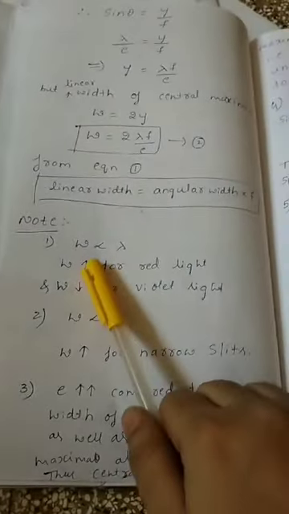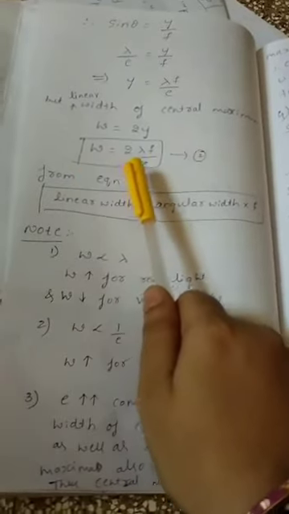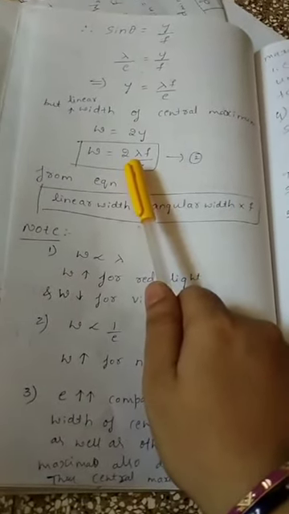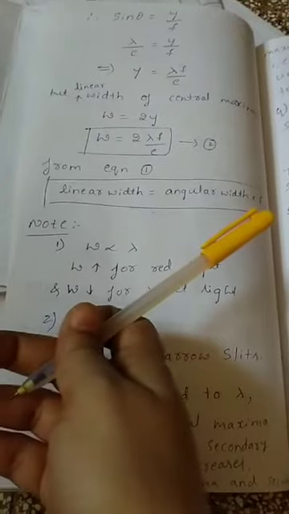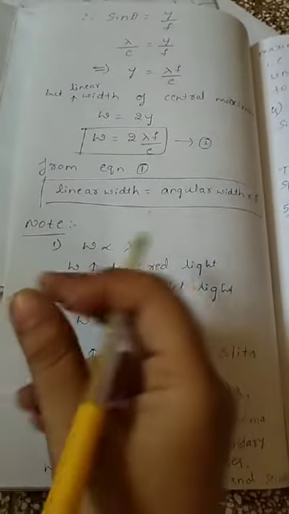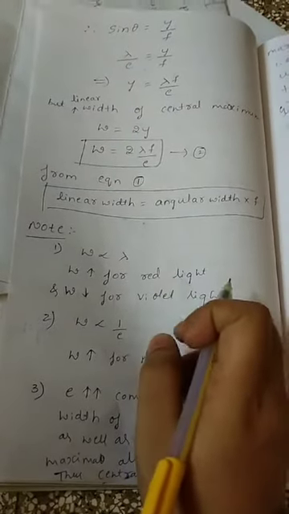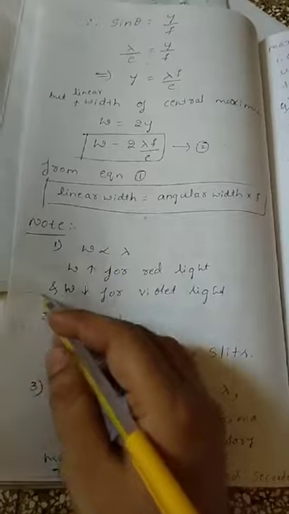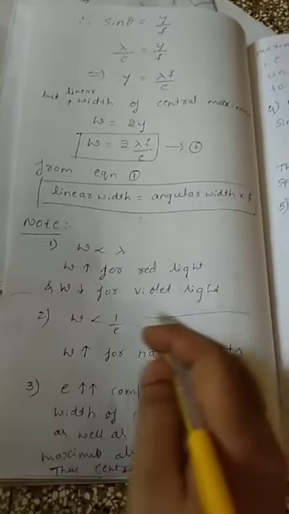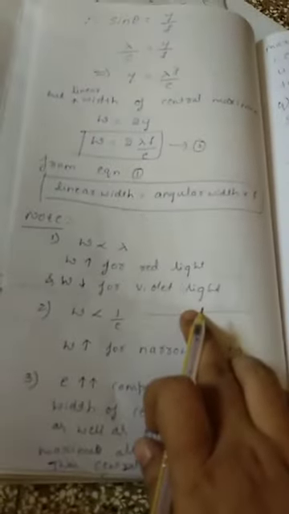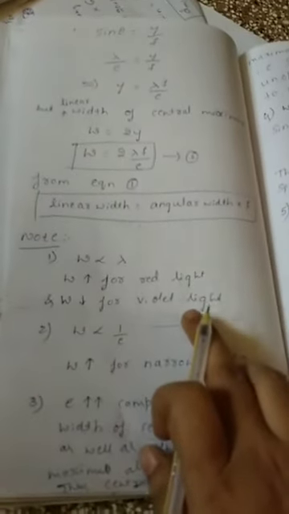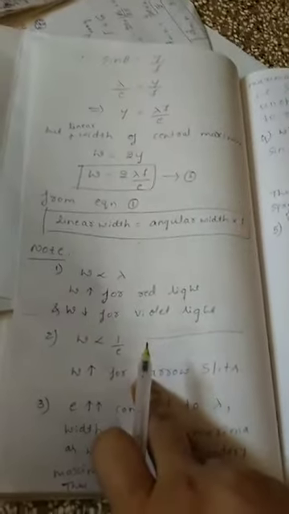Okay, and you can observe two more points here. See, angular width is directly proportional to lambda. So if I use red light for diffraction, then I will get more central width than for violet, because for violet the wavelength is less. This is the first point you should remember. They may ask you these points for a 2 marks question or conceptual question. Why in Fraunhofer diffraction is the central maxima much less for violet light than red light? Then you have to use this expression and explain.